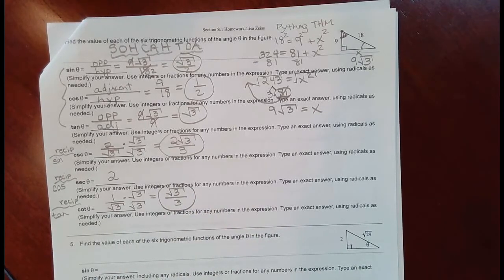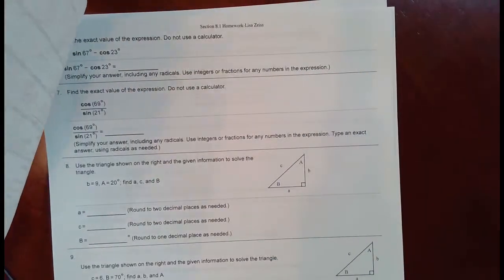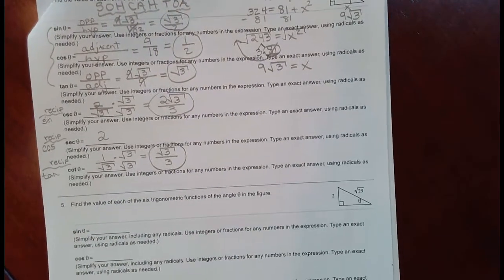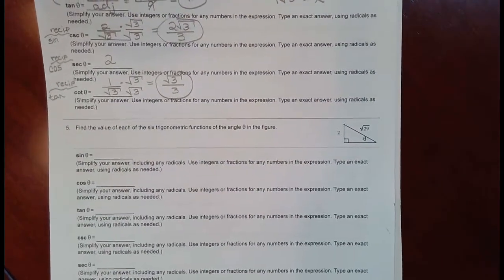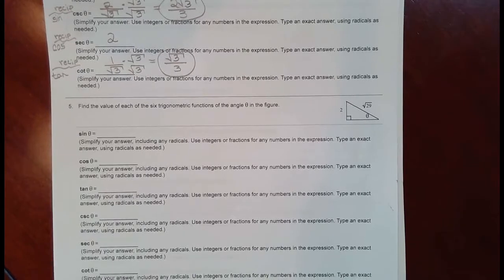So that's finding the 6 trig values. Number 5 would be just like that. So let's see. I'll do a couple of these, but again, this is just like number 4. So I'll do a couple of these.